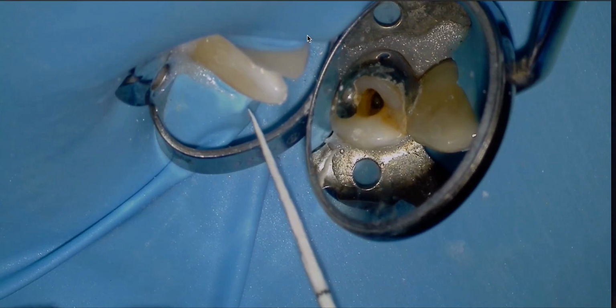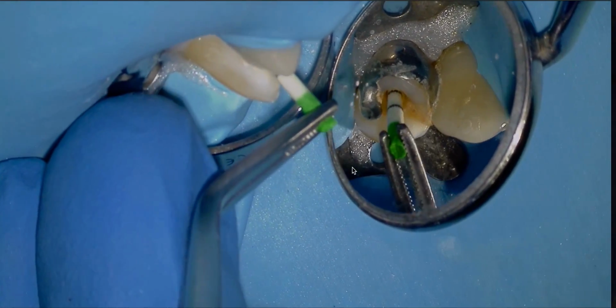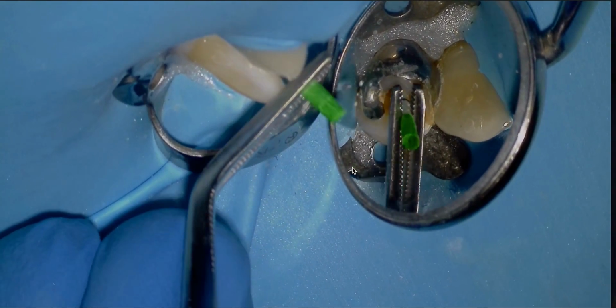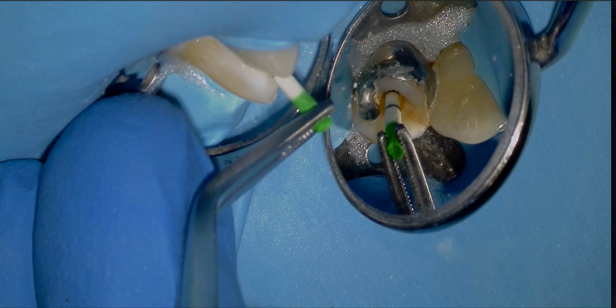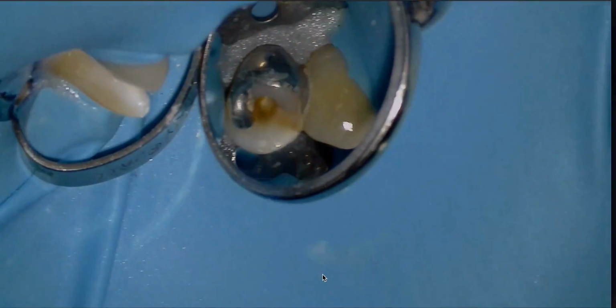It turns out this tooth only has 2 canals, palatal and buccal. So right there was a technique of checking to see if my paper point is dry or wet, and then I'm going to measure that just to make sure we're at length.